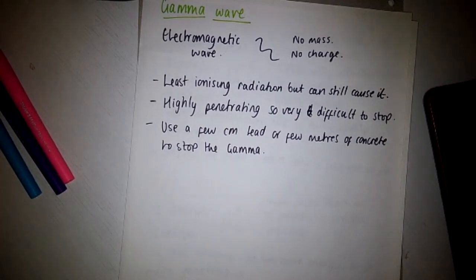I hope that wasn't too scary. On Friday's lesson, we're going to be doing alpha and beta decay. I think I'm going to split it up and do alpha first, and then I'll do beta next Wednesday, only because it gets a little bit tricky. I just want to make sure that we can do this in good detail.